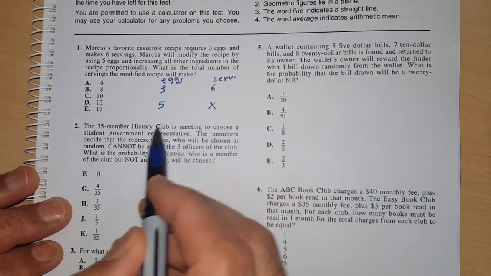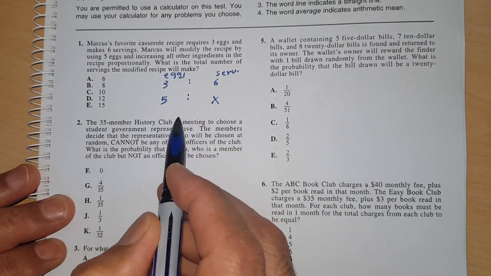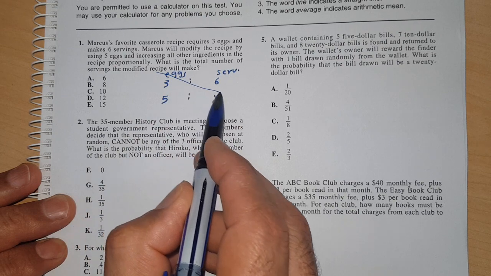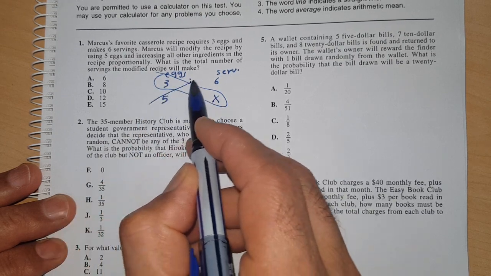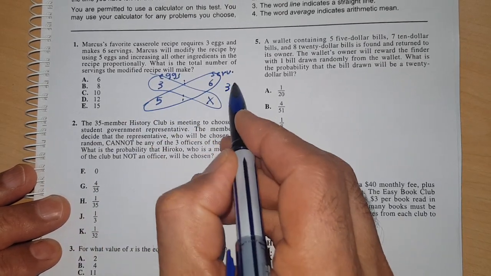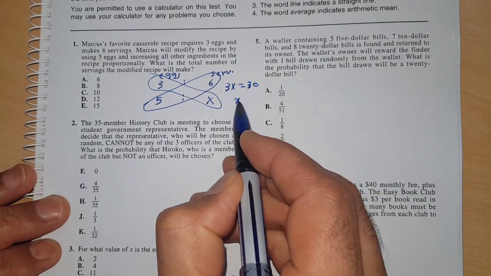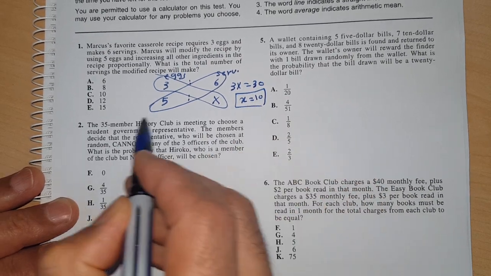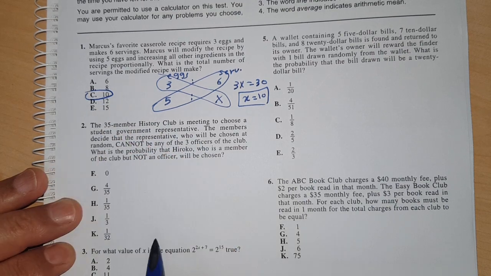Just write x here, the new number. This is really easy, cross multiplication here. So you can say 3x is equal to 5 times 6, which is 30. 3x is equal to 30, so x is equal to 10. So the number of people will be 10 people, number C.